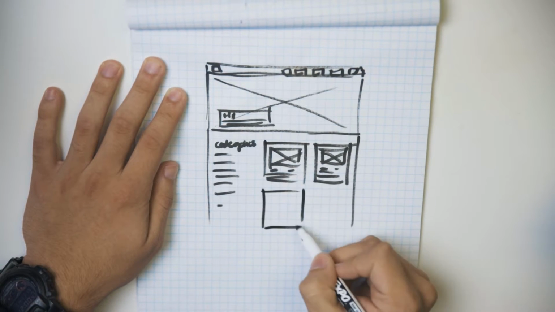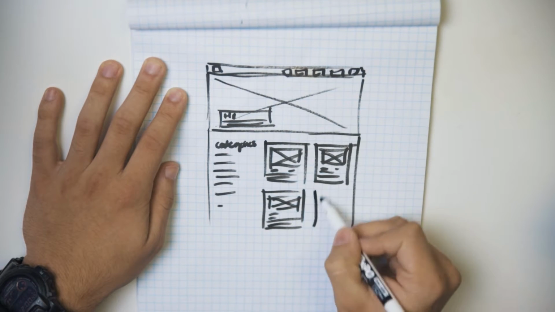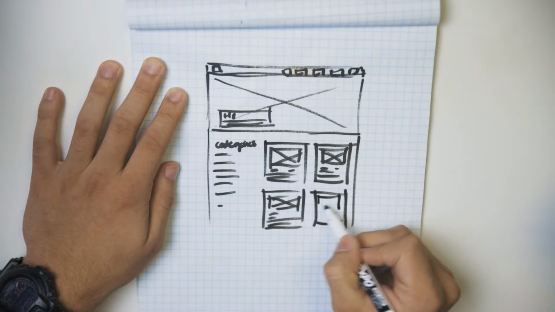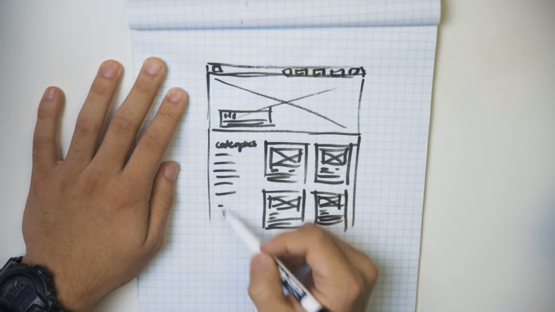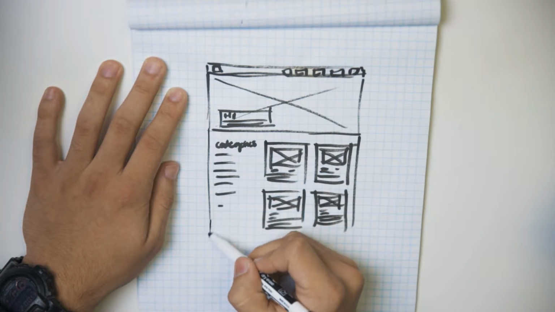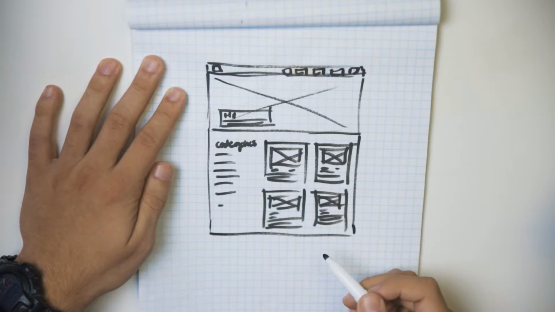So let's just do 4 here just for the sake of getting an idea of what we're going to do. And again, this doesn't have to be real detailed. It's just to get really good ideas down here. And of course, we want to make sure we have categories for them to select and choose from of what they want to learn or just read up on.